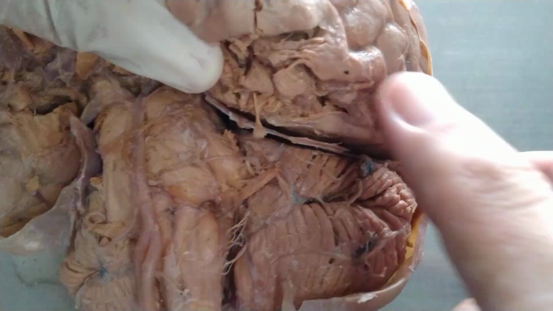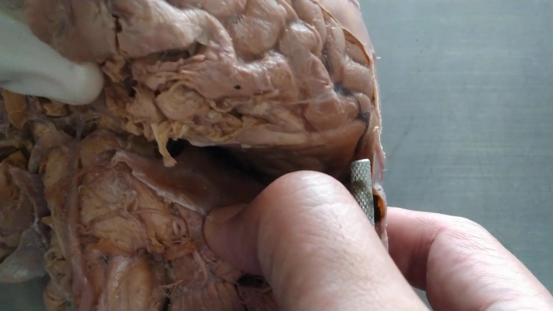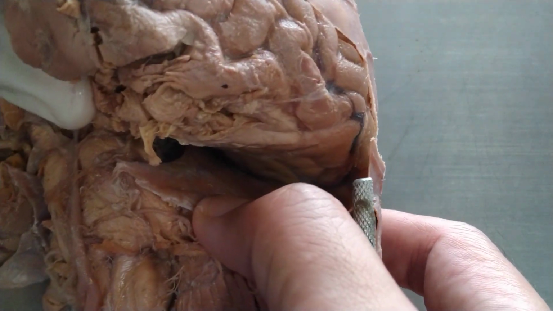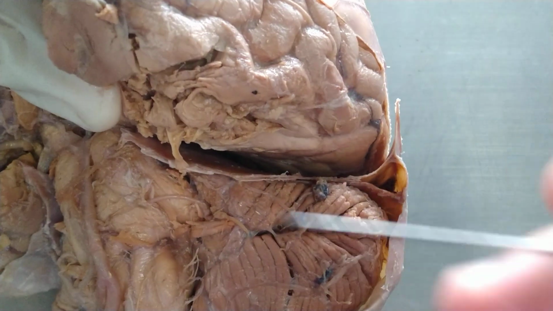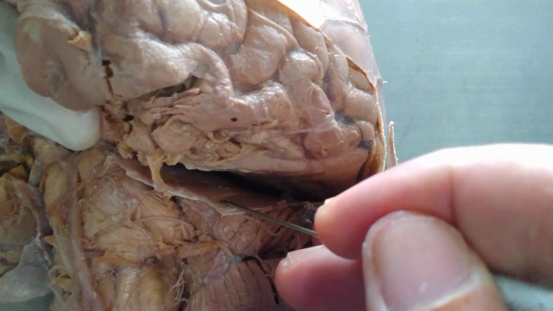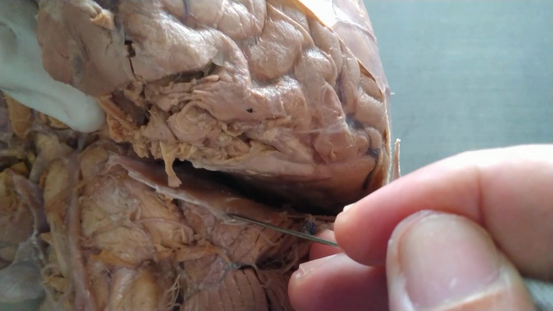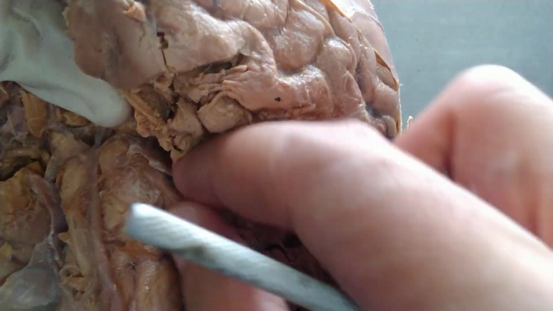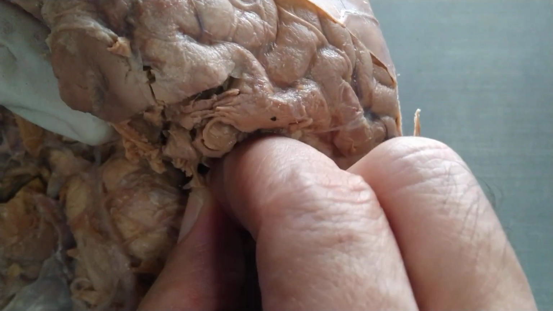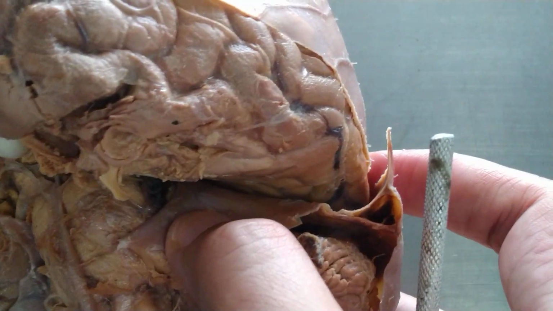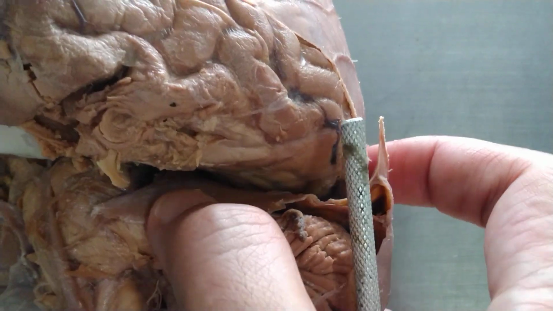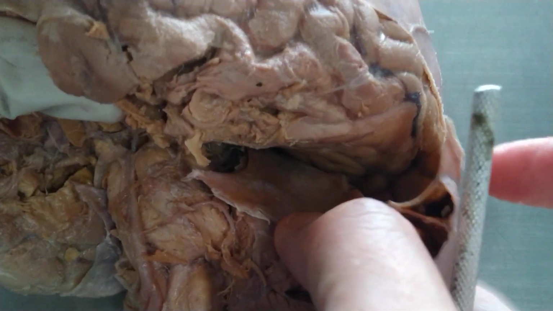So let me direct you. Let me spread this open. So this meningeal structure, once again, is the tentorium cerebelli. Let's try to pull that aside, because I want to show you one cranial nerve.